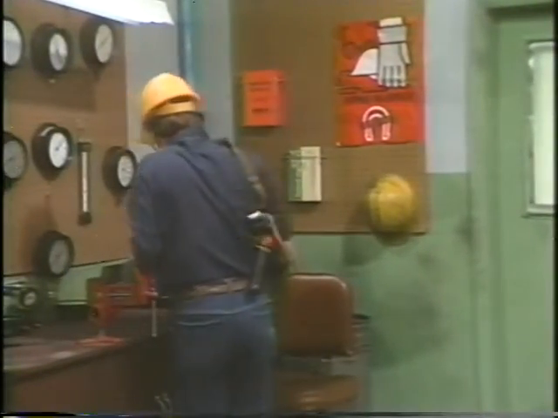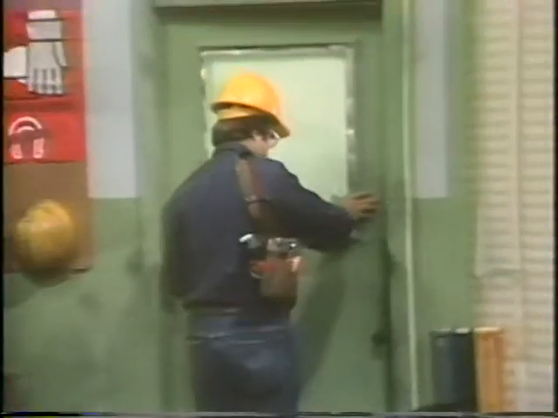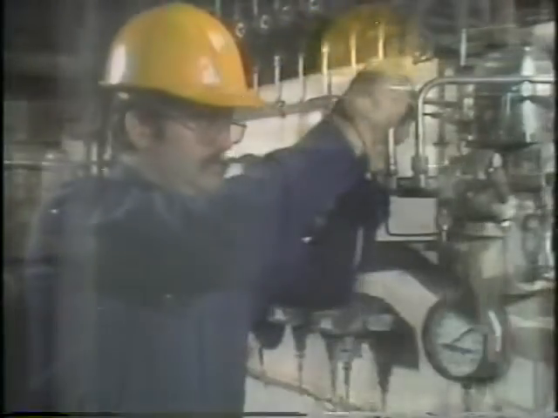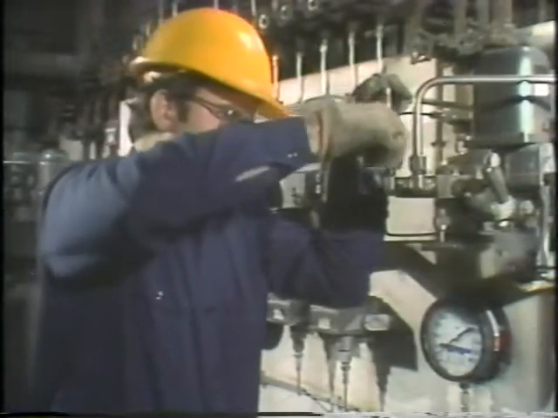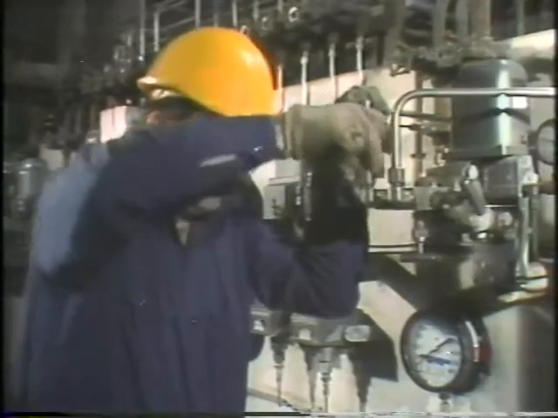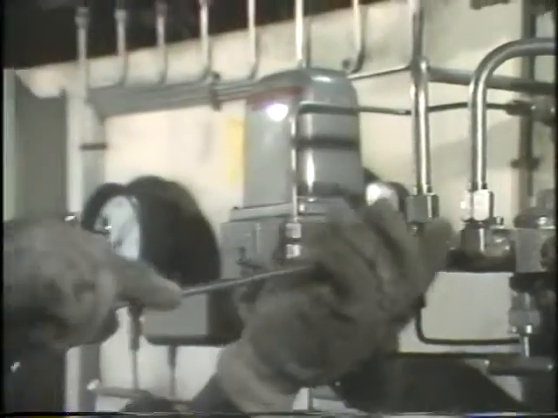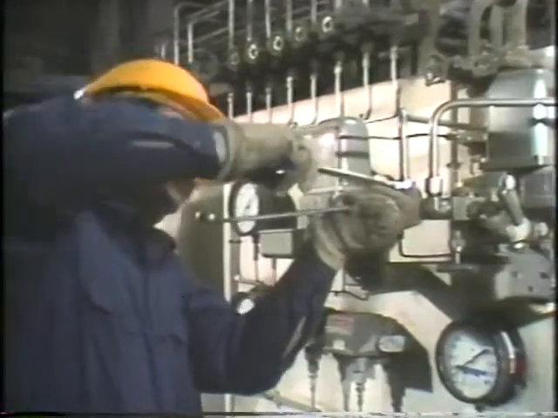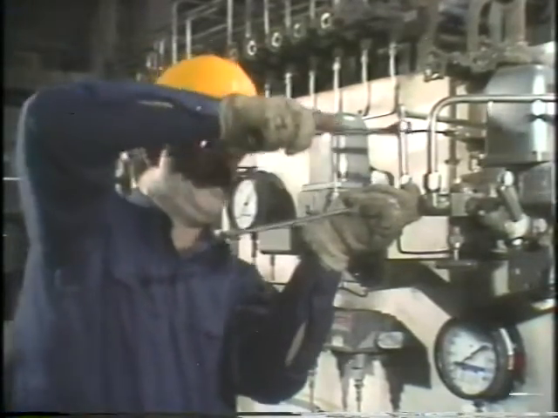Now that I got this transmitter fixed, it's time to take it back and reinstall it. First thing I'll have to do is put the transmitter back in place. I'll have to bolt it back on the panel. I'll have to connect all the process lines back to the transmitter and also reconnect and open the supply valve. Tighten down these pressure connections. There. And now for the low side. There, that should do it.